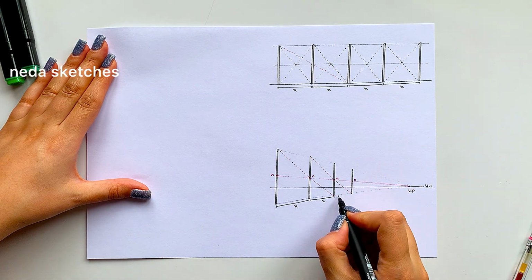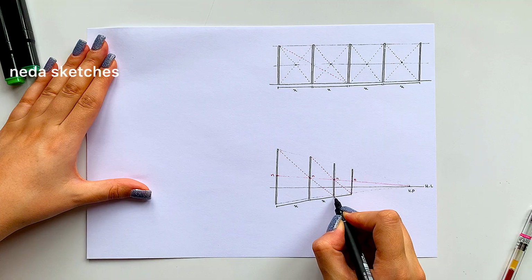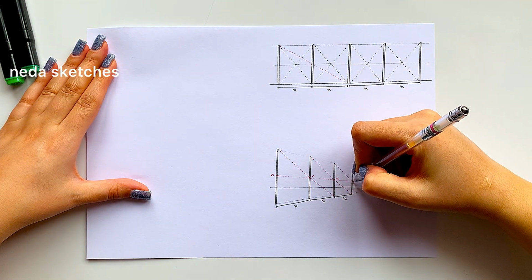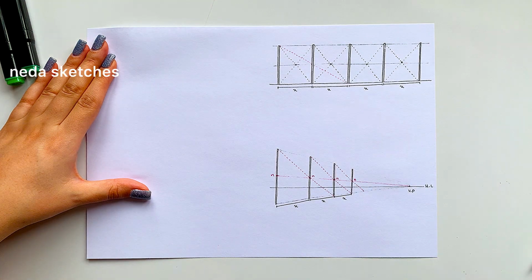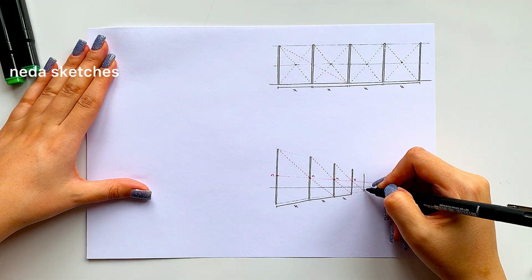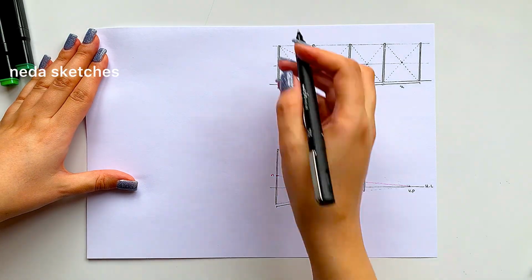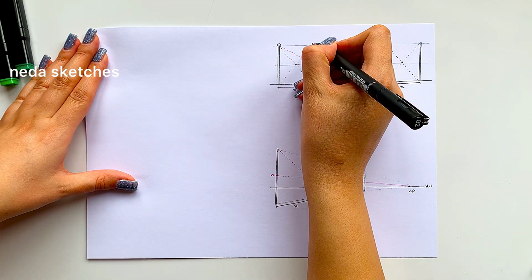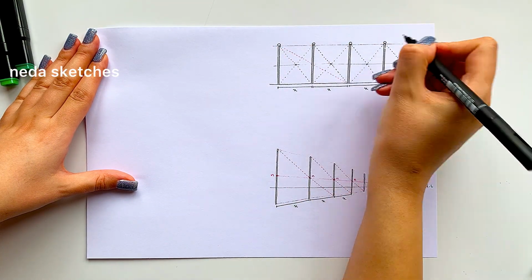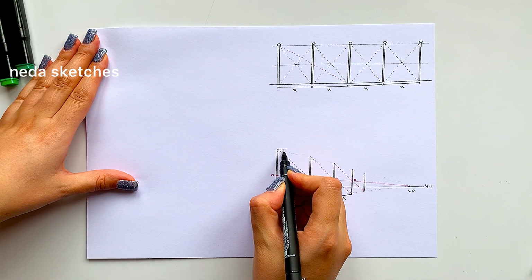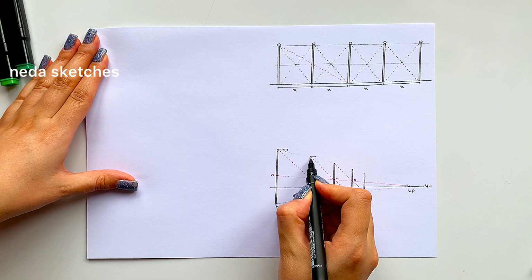There are 5 light poles in elevation view with the same distance, so I want to draw 5 light poles in perspective view too. Okay, I drew some simple lines in elevation and perspective view, and now I want to add more details to convert these simple lines to light poles.